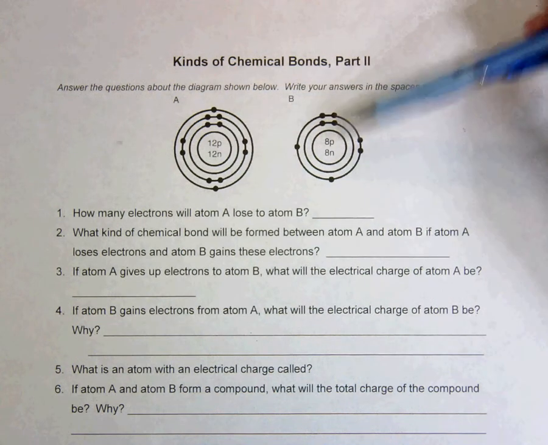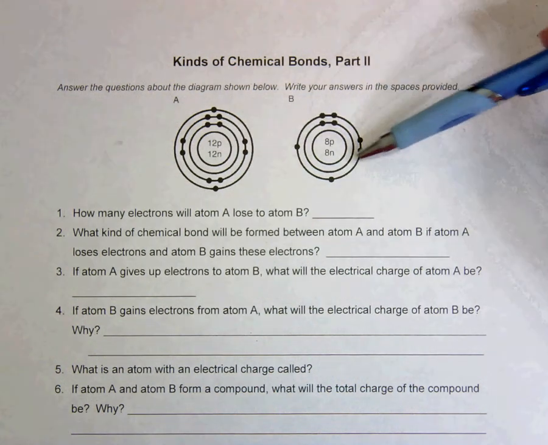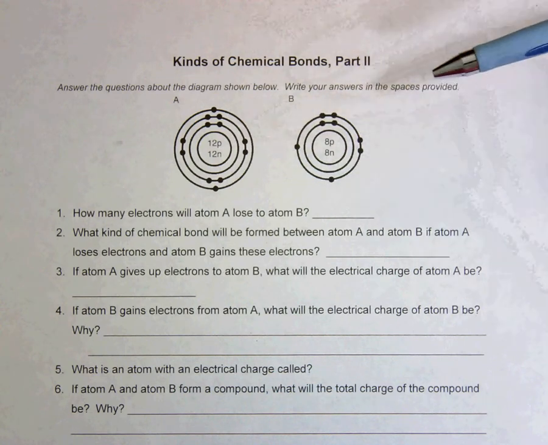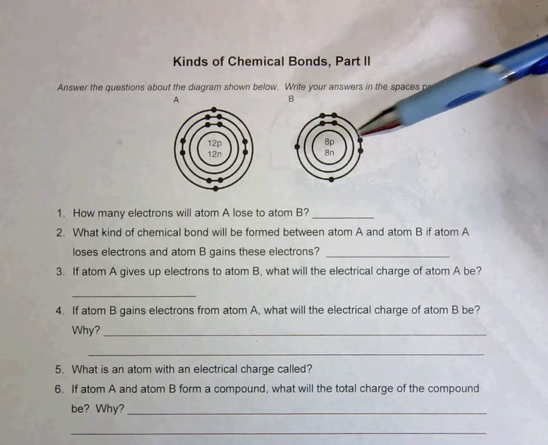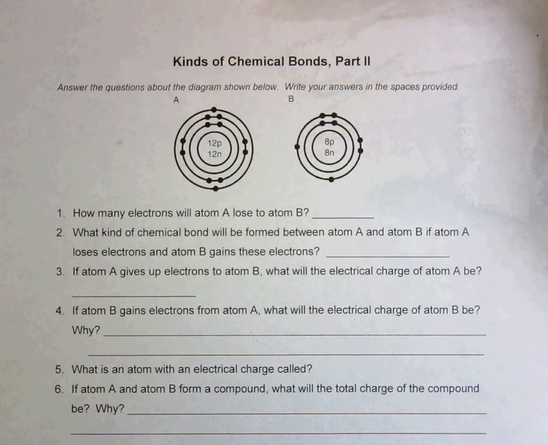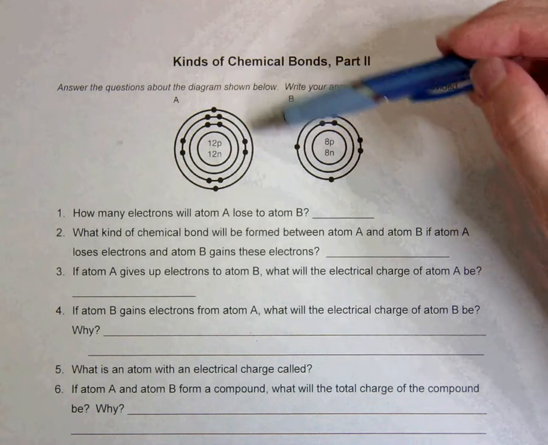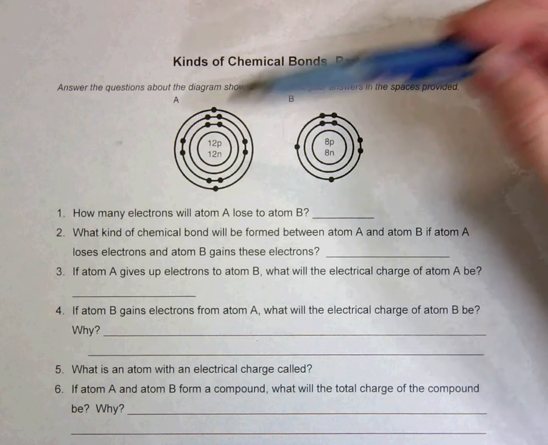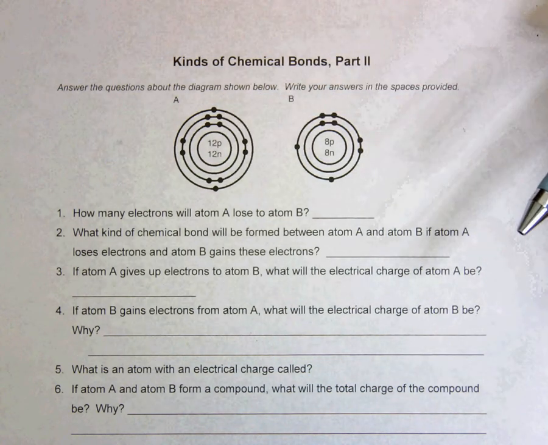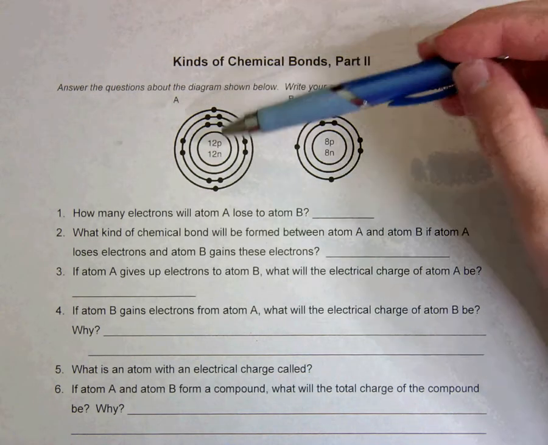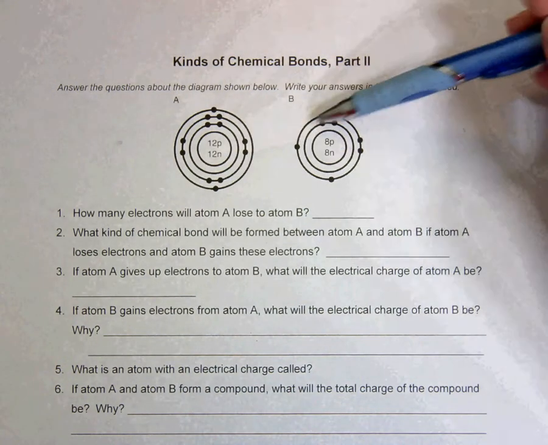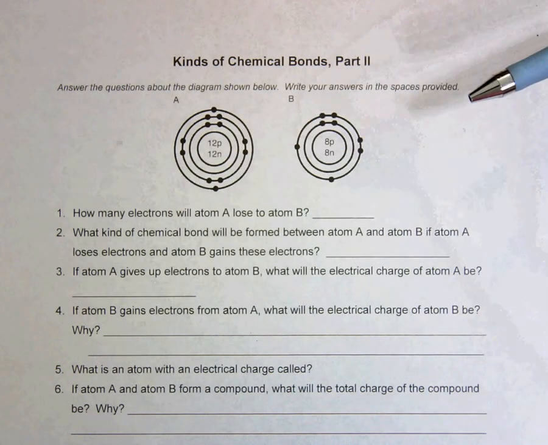If I look at this one, it already has 1, 2, 3, 4, 5, 6 outer electrons, which means it only needs 2 more to make the total of 8, which is the magic number for a stable atom. So if we have one that can give away these two and one that can gain these two, then they will form an ionic bond with each other. They want to join up together so that he can empty out and he can get his 2 more to make a total of 8.